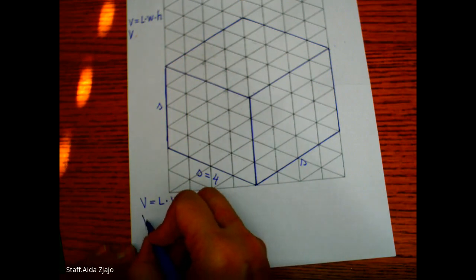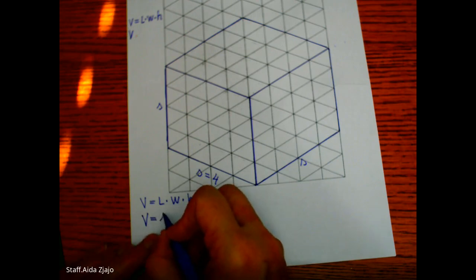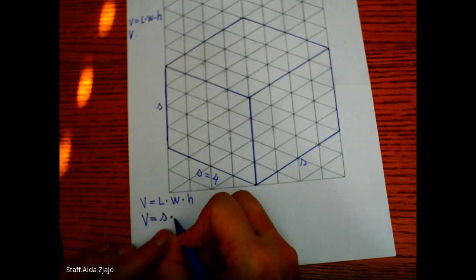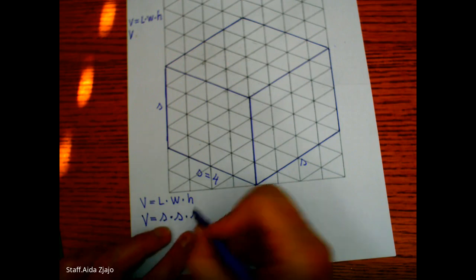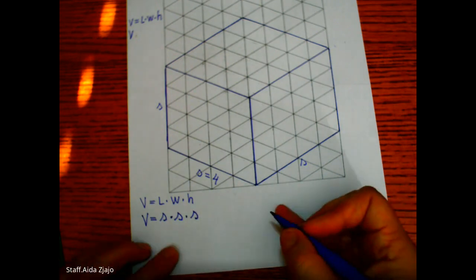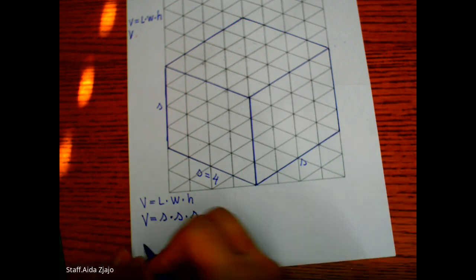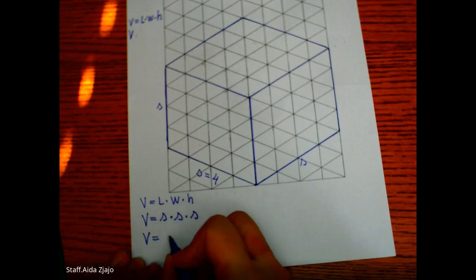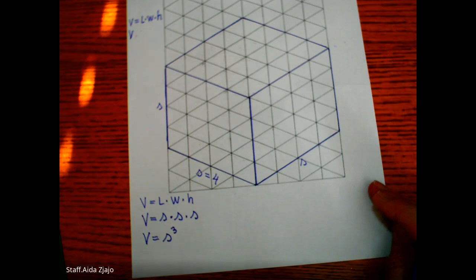The volume of a cube is a little bit different because the length is the same as the width, and the width is the same as the height. So we practically have to multiply the same length 3 times. So we can say the volume equals S to the power of 3, or S cubed. How can we show that?